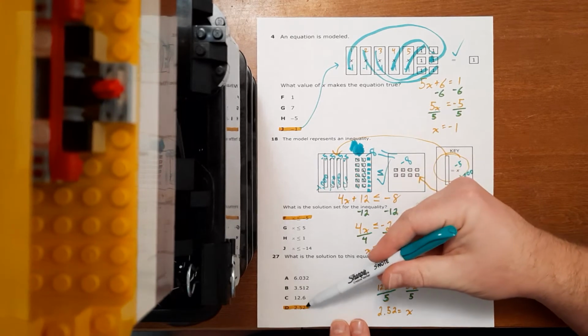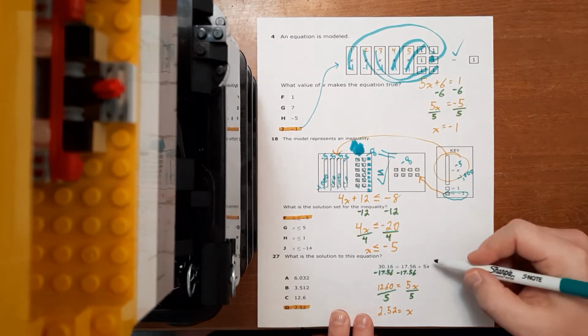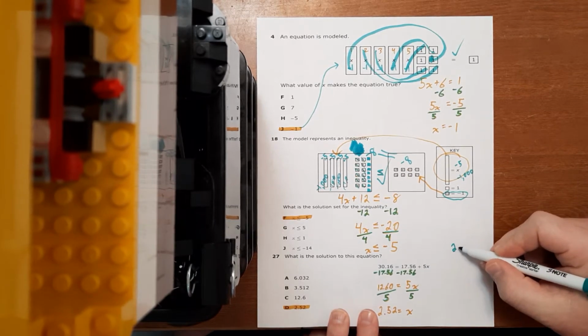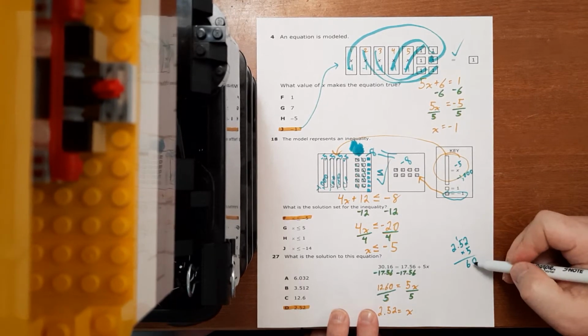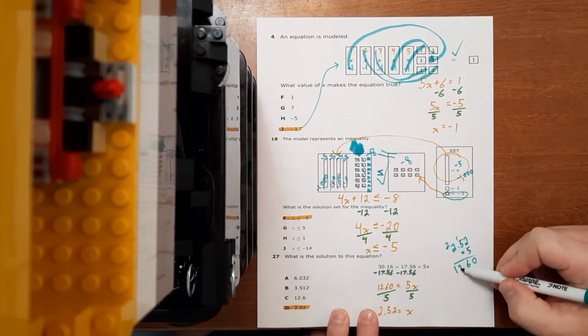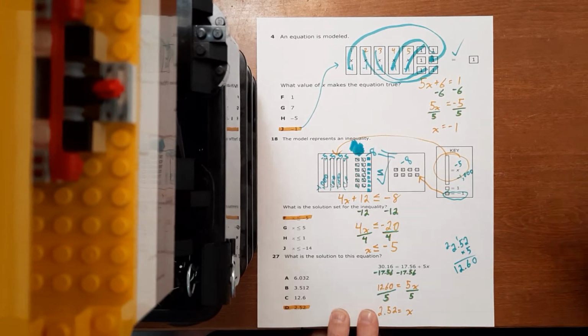Down here on the bottom, 2.52. Well, I got to multiply that by 5 first because it says 5 times x. So if x really is 2.52, I got to multiply it by 5. 5 times 2 is 10, carry the 1, 25 plus the 1 is 26, carry the 2, 10, something, something, 2 to the right of the decimal, 2 to the right of the decimal.